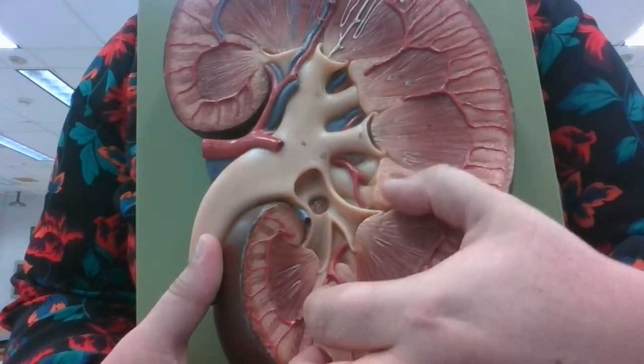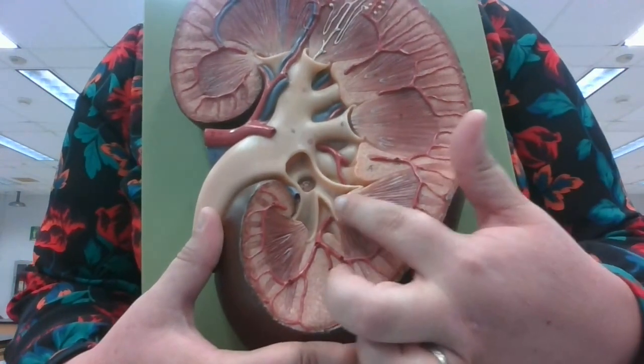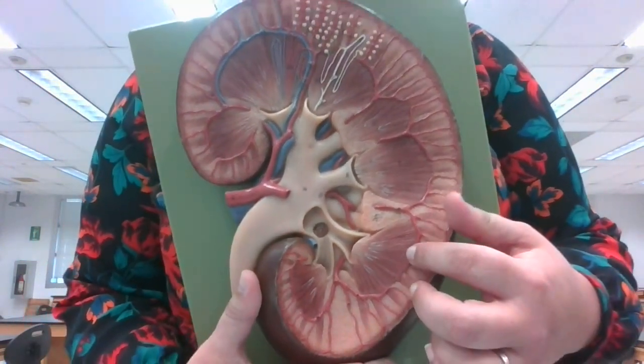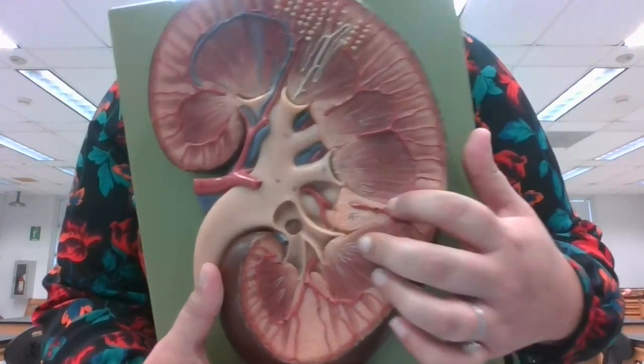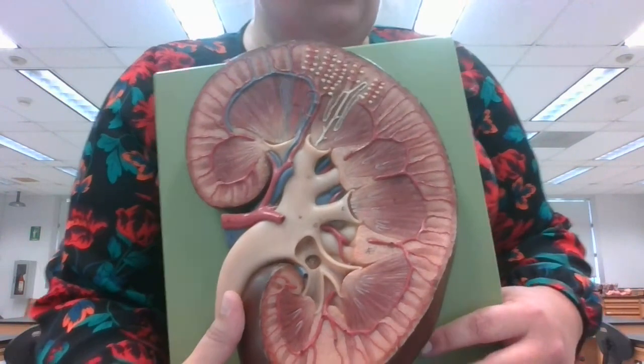Each column with a pyramid in the middle is going to be a lobe. So there are renal lobes. So there's 1, 2, 3, 4. There's usually one around each pyramid, so there's about 8 of them.